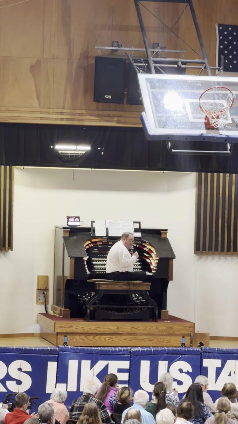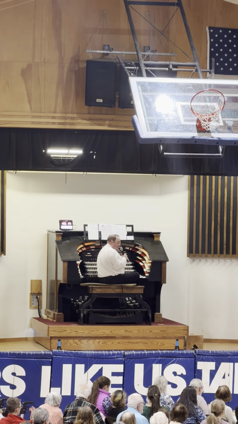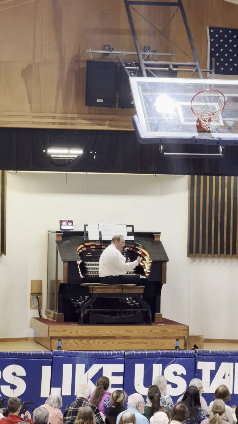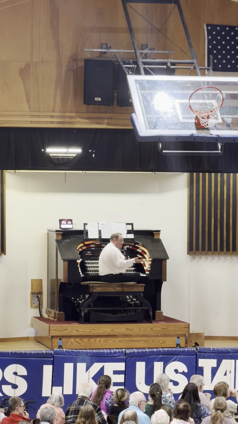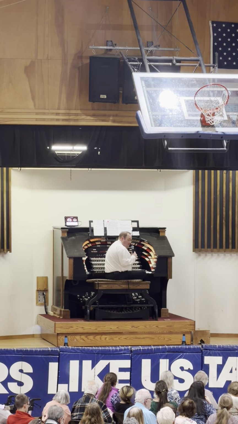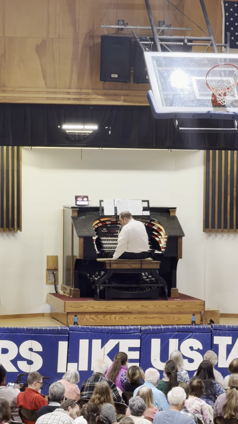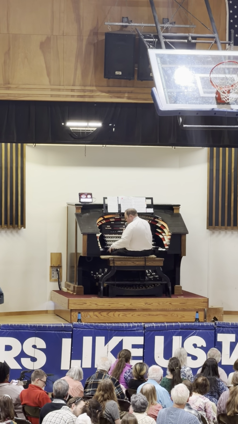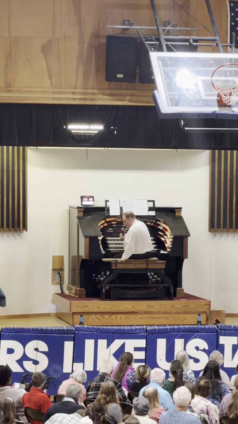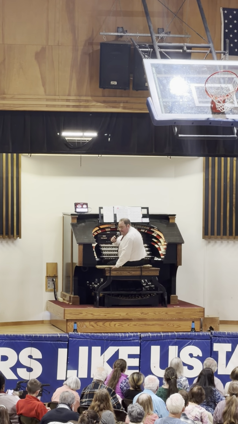And this brings us to another point. On the organ, the pipes are of different sizes. And we have what's called pedal stops. Is this on? Okay, there.